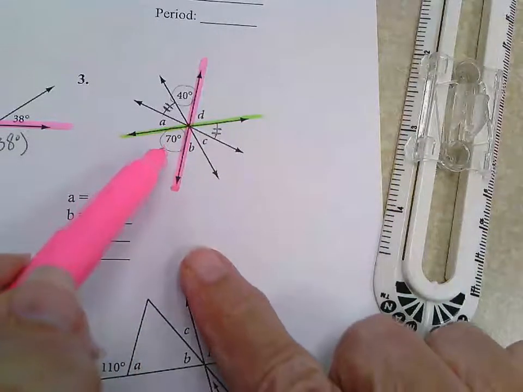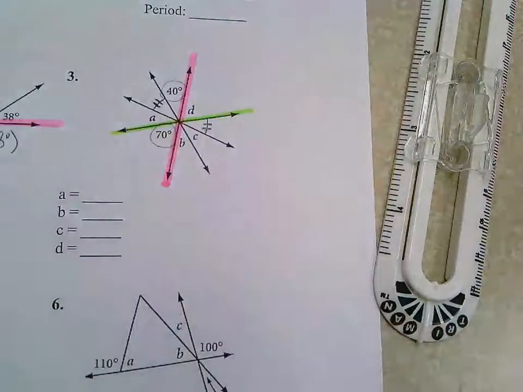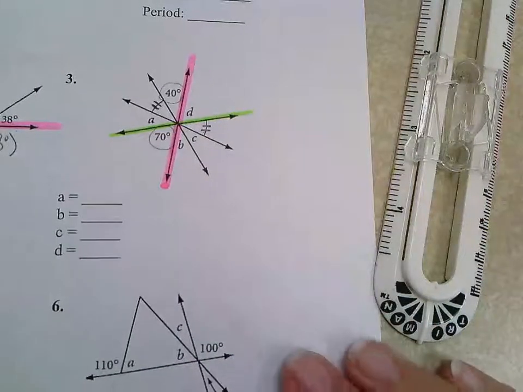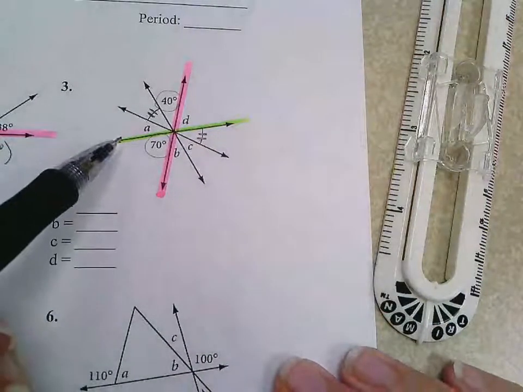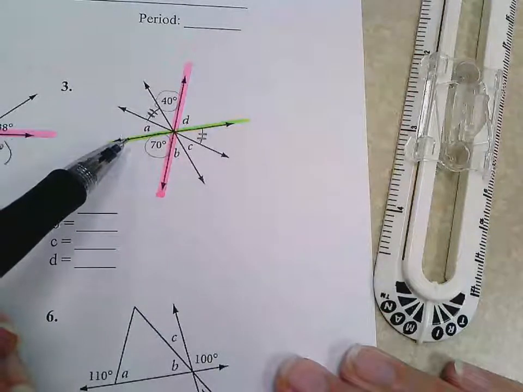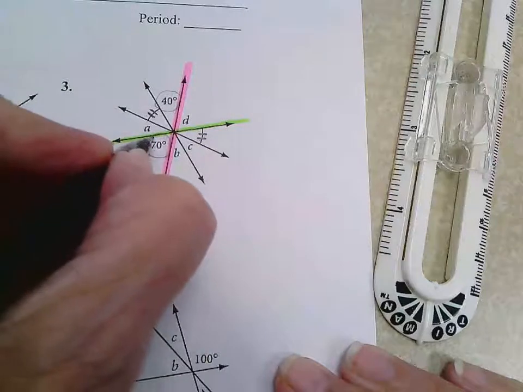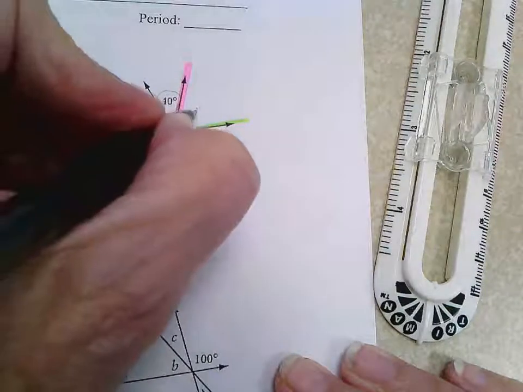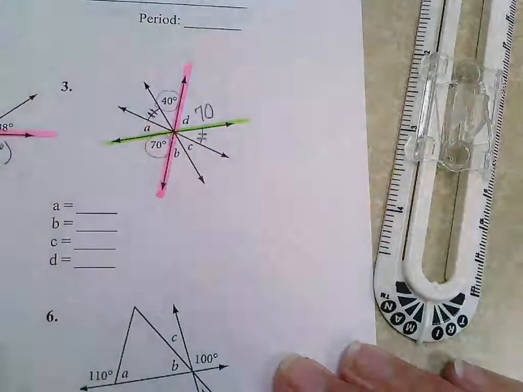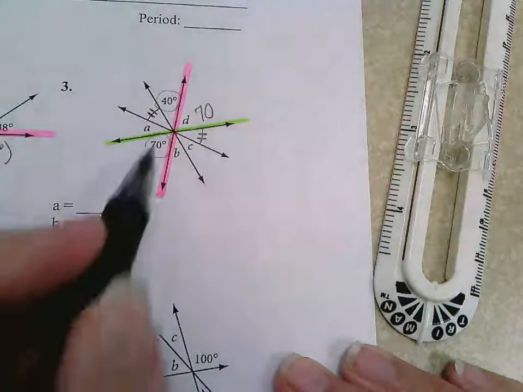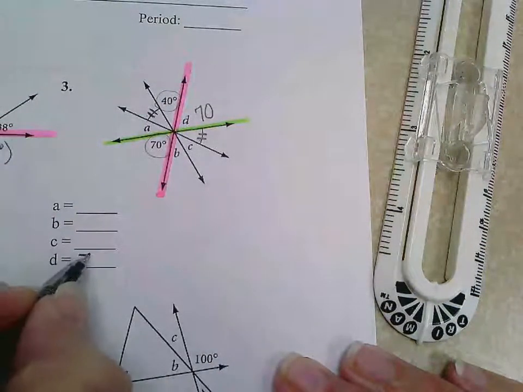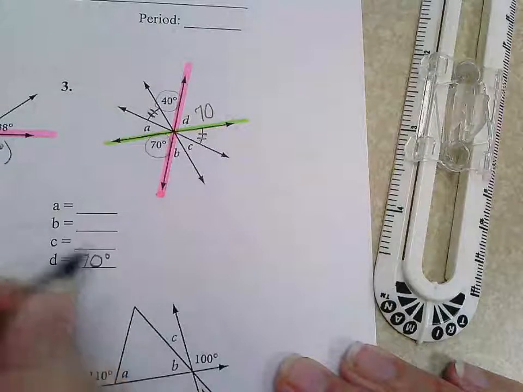And the reason I did this is because this makes it more clear to me that I have a set of vertical angles here. I have a pair. This angle measure right here is the same as this angle measure right over here now. That makes it more obvious to me. So angle D is 70 degrees.